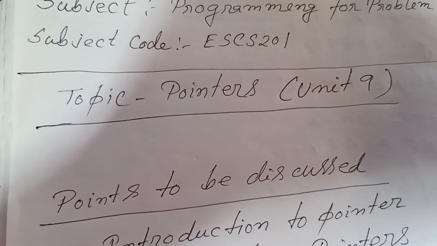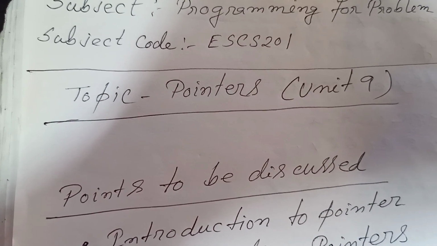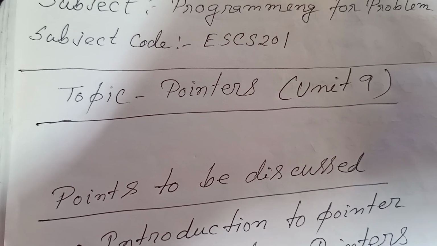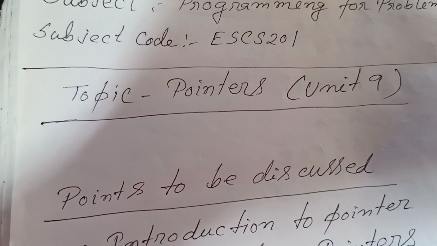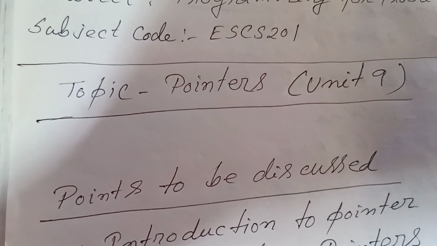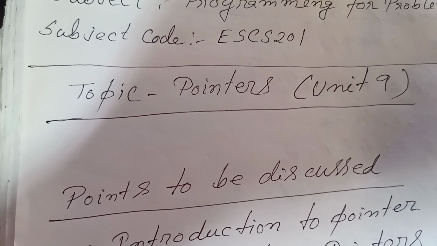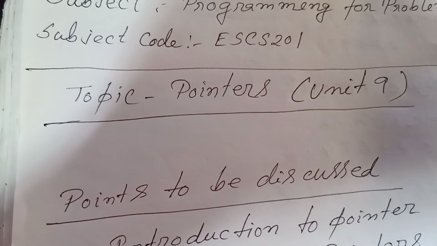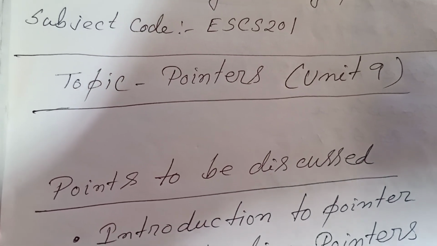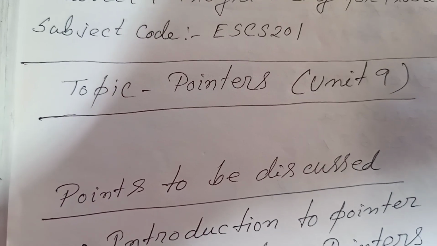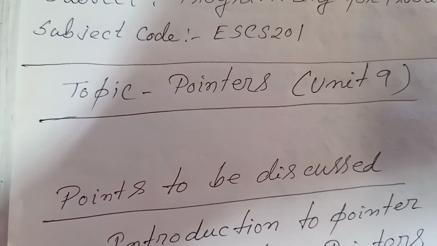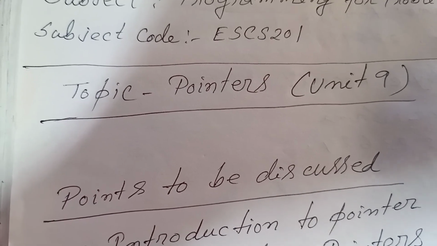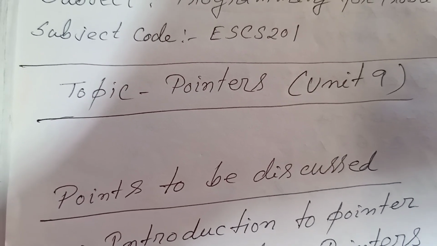This C structure and the function is also handled by pointer very easily. After we learn pointer, we can understand how we can handle the C structure and function very easily. So very carefully learn this chapter on pointers.